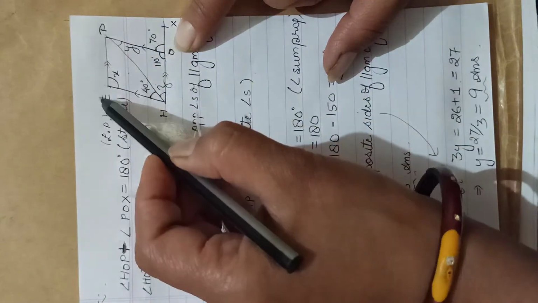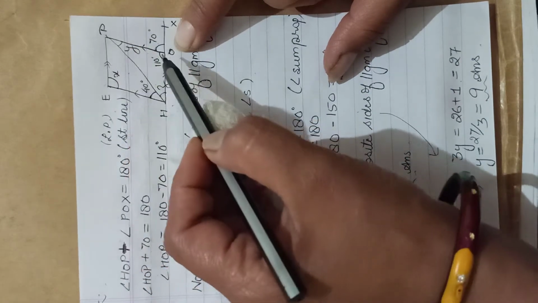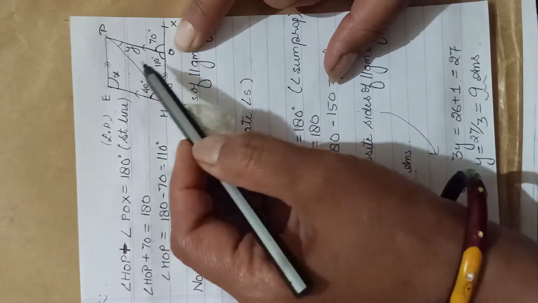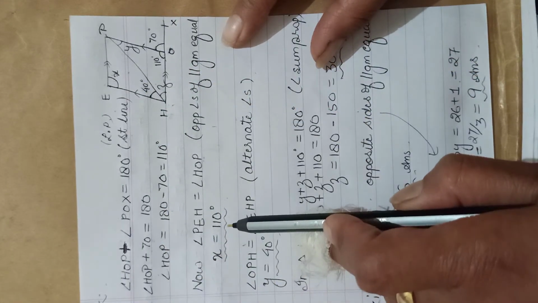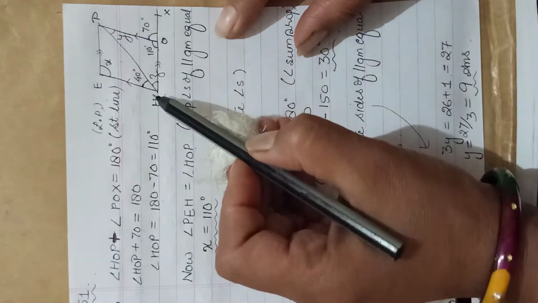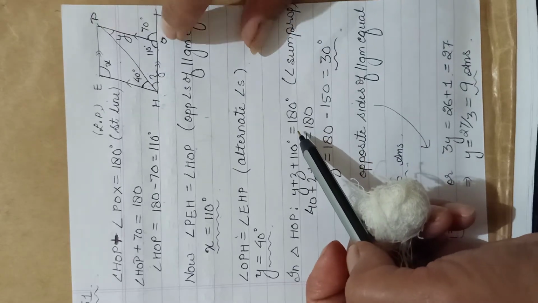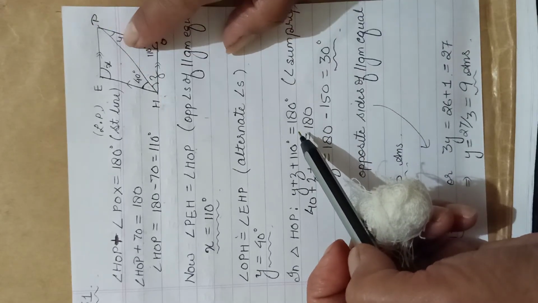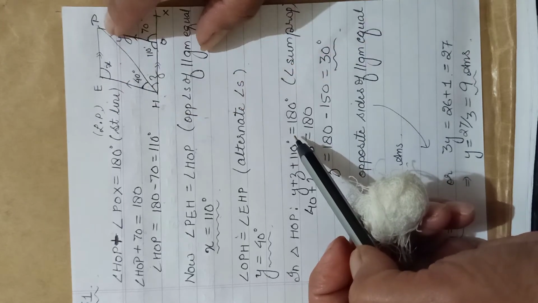Angle PEH, that is x which I have to evaluate, should be equal to angle POH, opposite angles of a parallelogram. So x has also come out to be 110 degrees. Right? Next, this angle was already given to you, and y you had to find. So angle OPH is your y, and it will be equal to angle EHP.